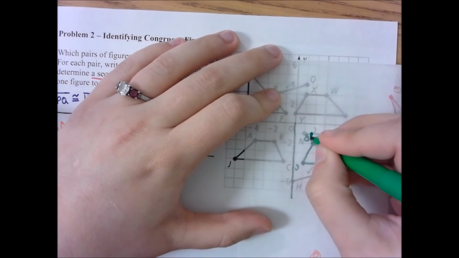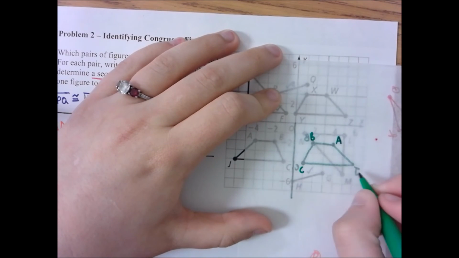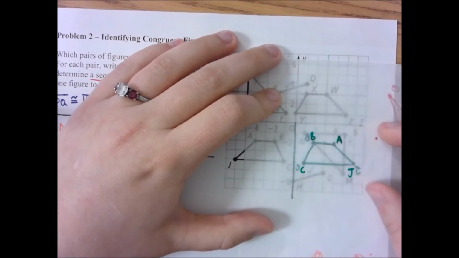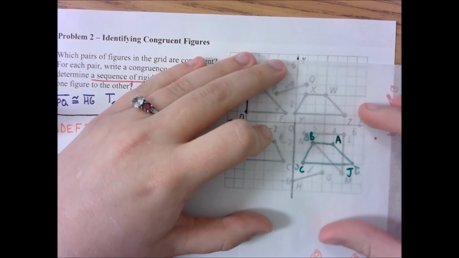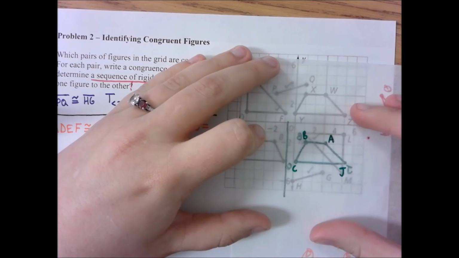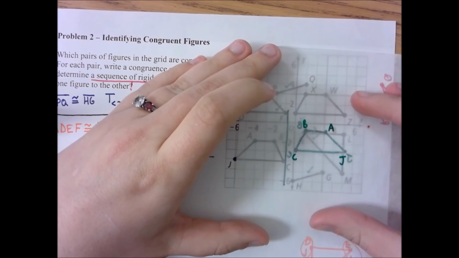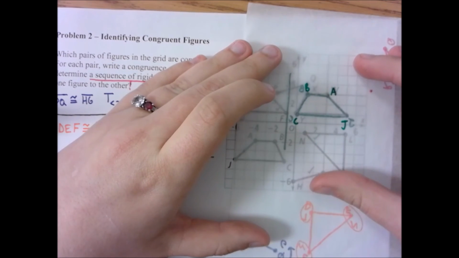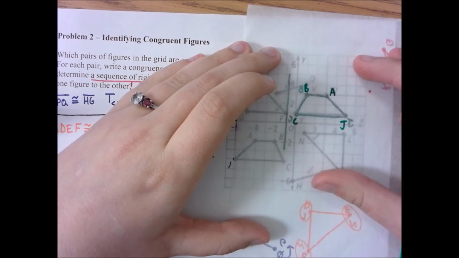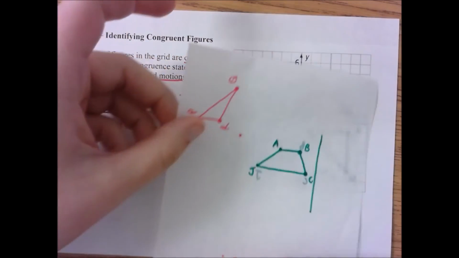A, B, C, J. And now it looks like all we have to do is translate it one left, 1, 2, 3, 4, 5 up. One left, 5 up.